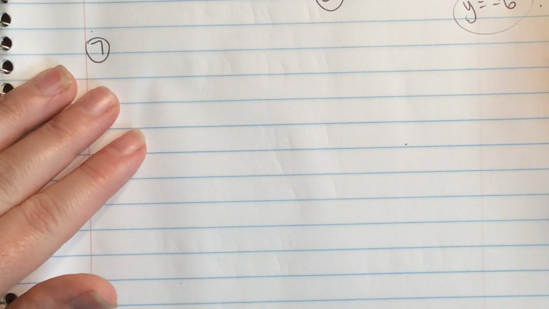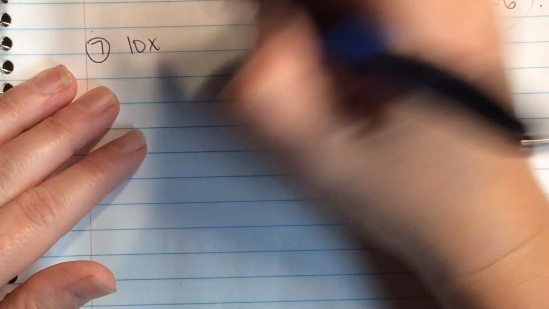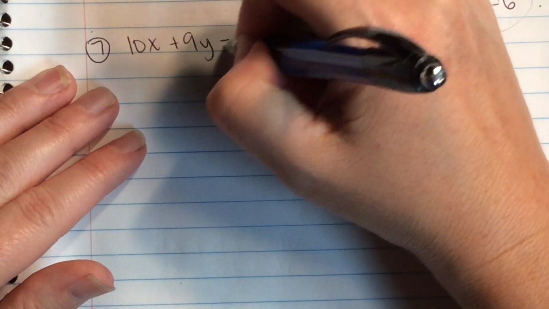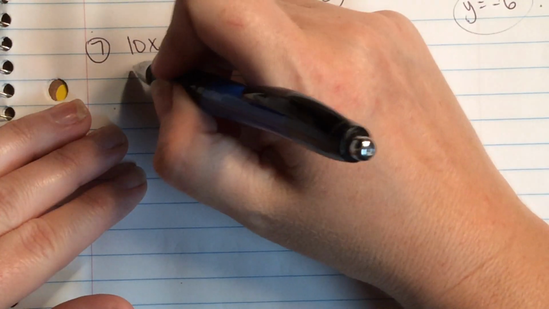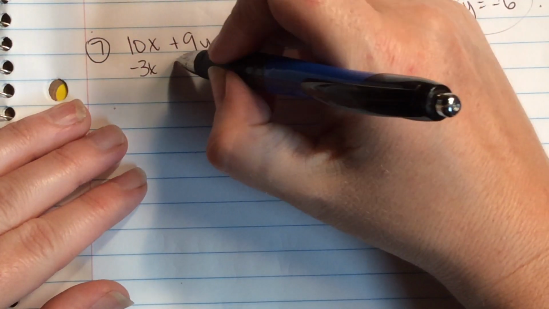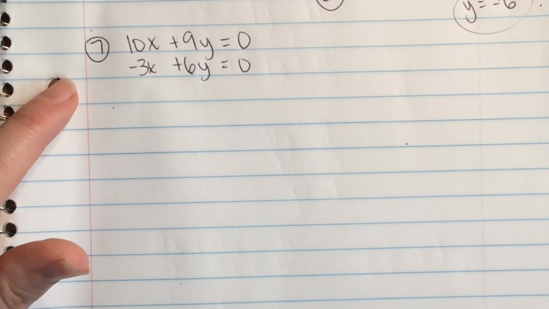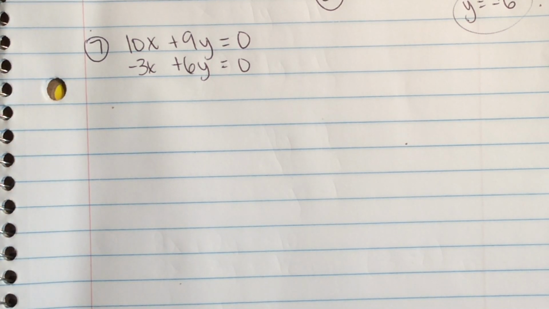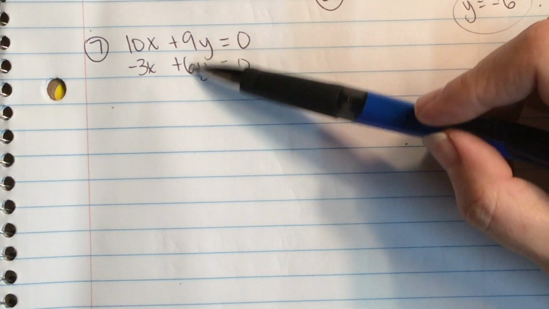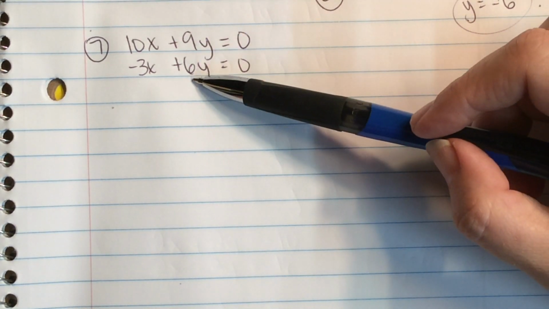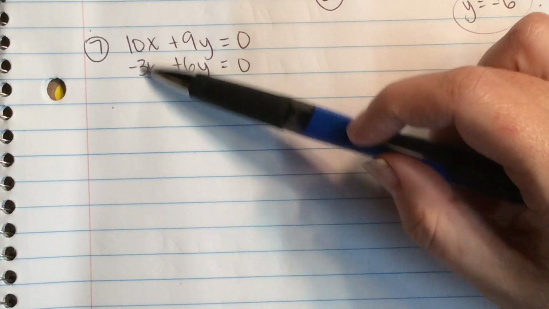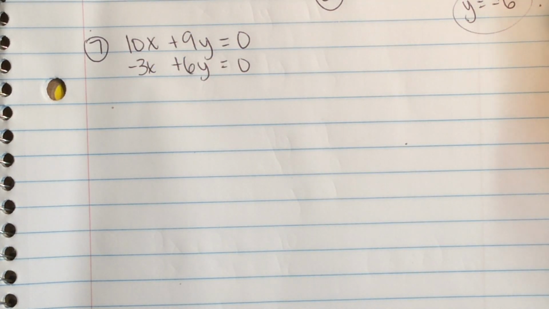All right, number 7. We have 10x plus 9y equals 0. Then we have negative 3x plus 6y equals 0. Well, we can take this up to 18, or we can take this up to 30. It doesn't really matter.